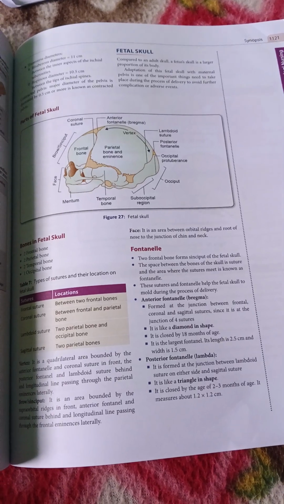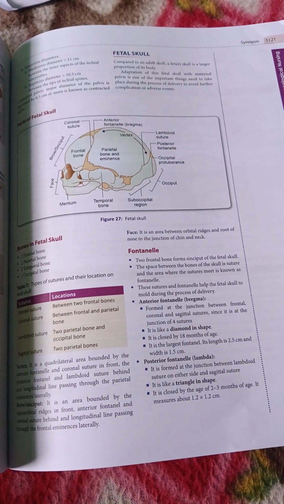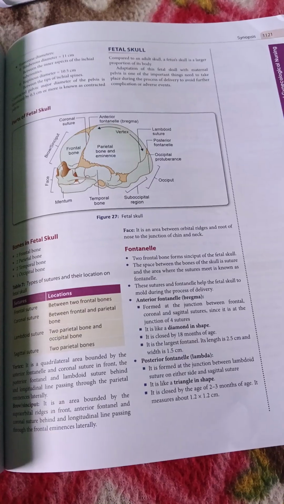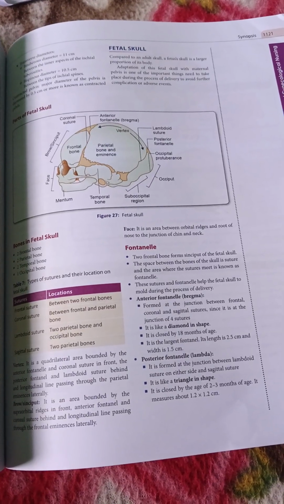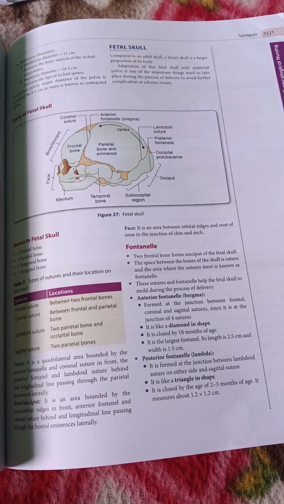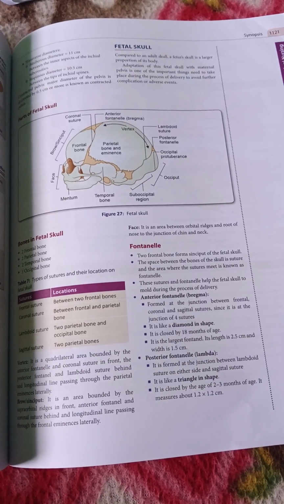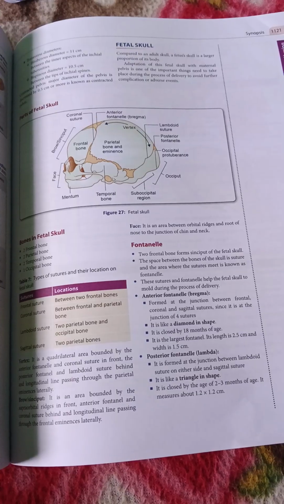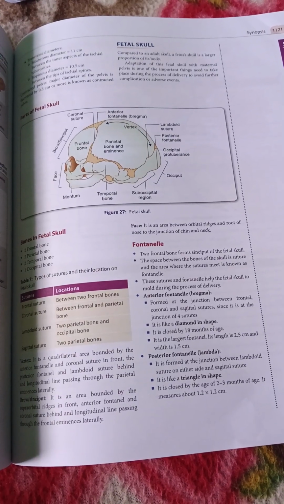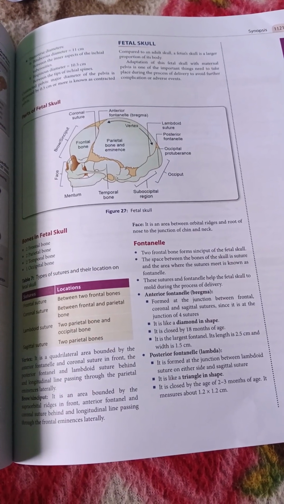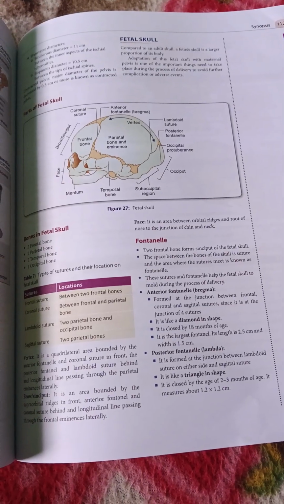Hello everyone. आज का हमारा टॉपिक है फीटल स्कल। Compared to an adult skull, a fetus skull is a larger proportion of its body. Adaptation of this fetal skull with maternal pelvis is one of the important things that need to take place during the process of delivery to avoid further complication or adverse effect.